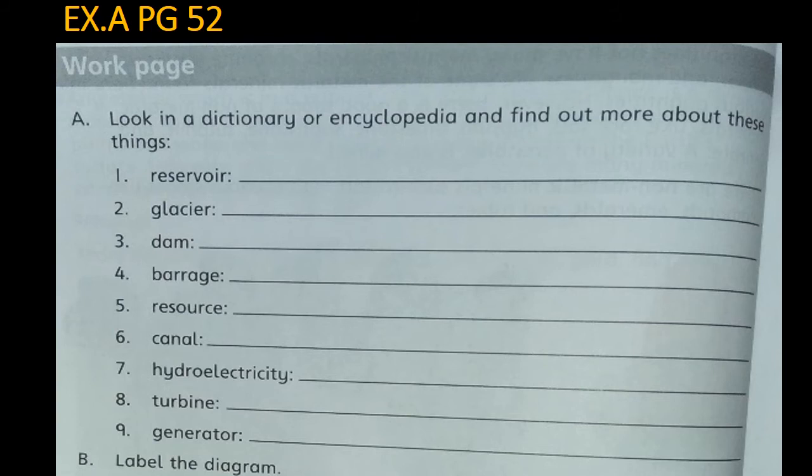Number 7, hydroelectricity. Electricity produced by the flow of water, by the movement of water. Number 8, turbine. It is a wheel-like machine. Number 9, generator. A machine, a device which is used to convert one form of energy into electrical energy.